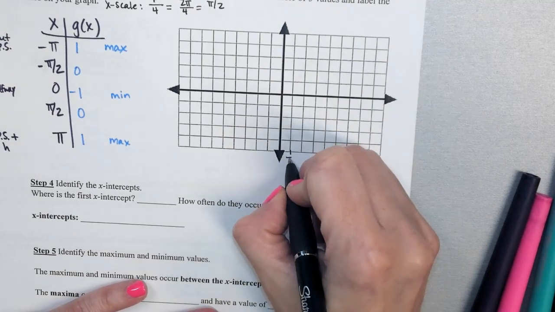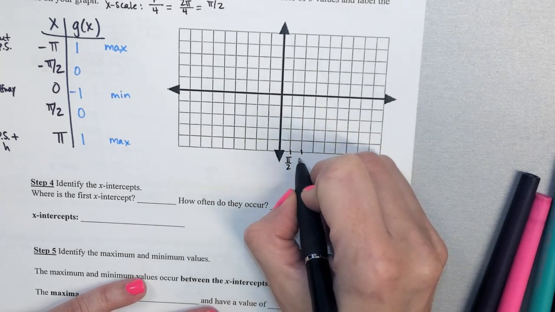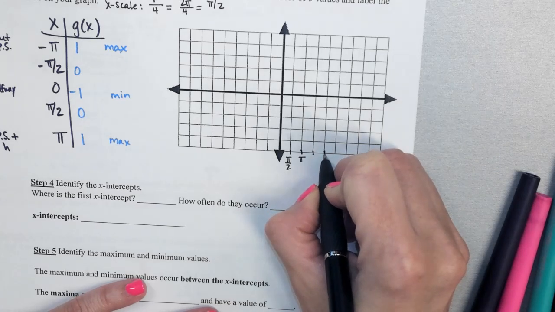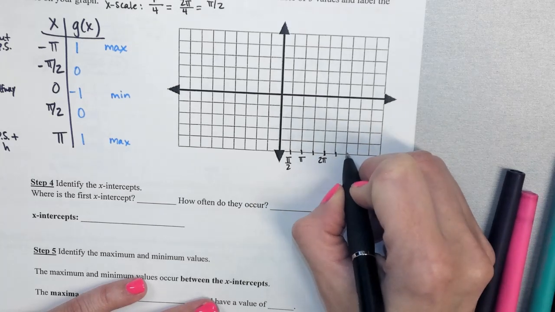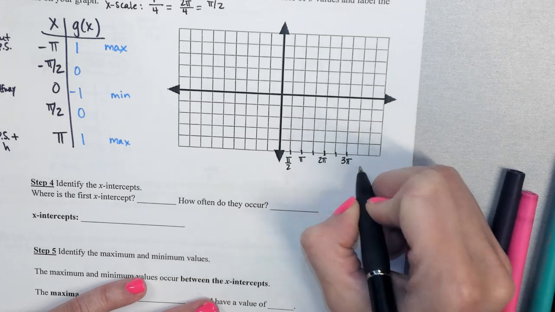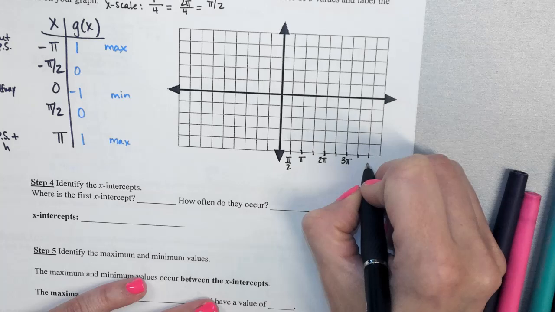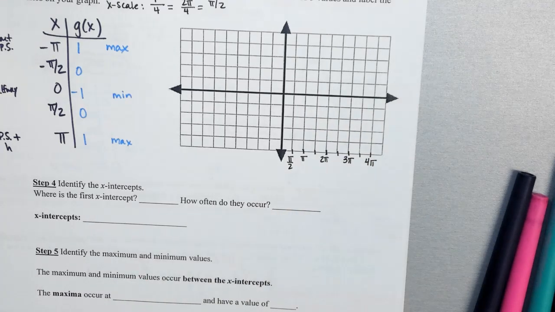So I'm going to go 1 pi over 2. What's 2 pi over 2? Pi, yep, 1 pi. 3 pi over 2, what's 4 pi over 2? 2 pi. 5 pi over 2, 6 pi over 2, reduces, 7 pi over 2, 8 pi over 2, 8 divided by 2 is 4.